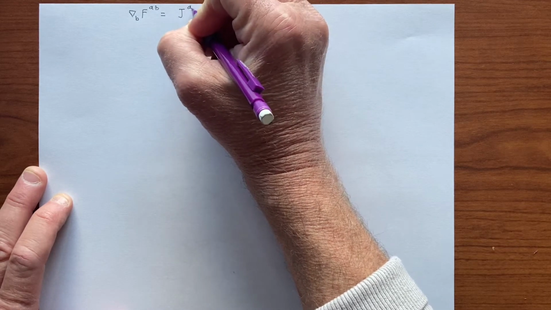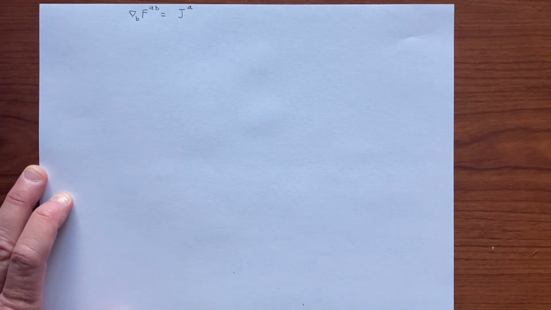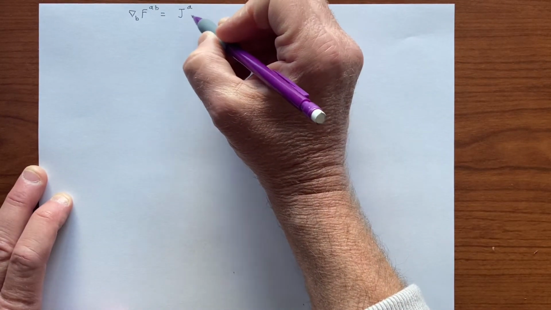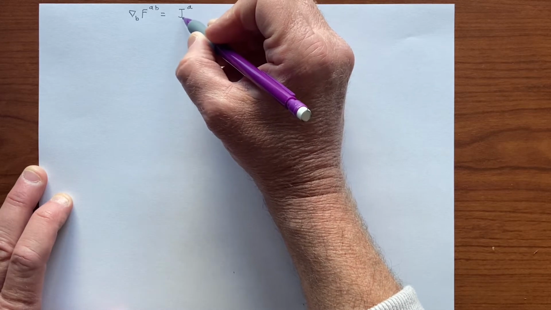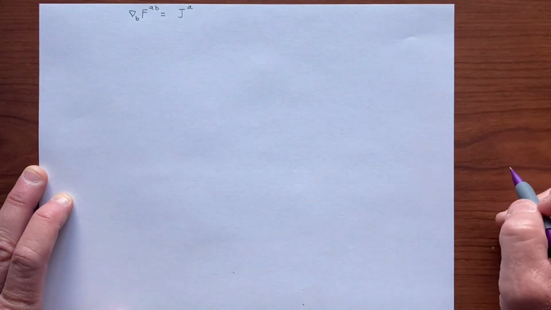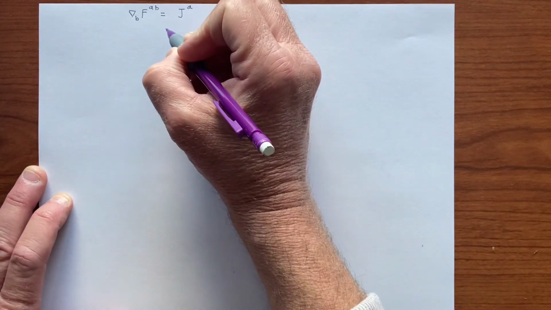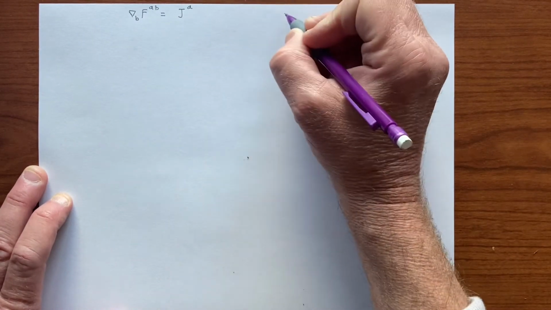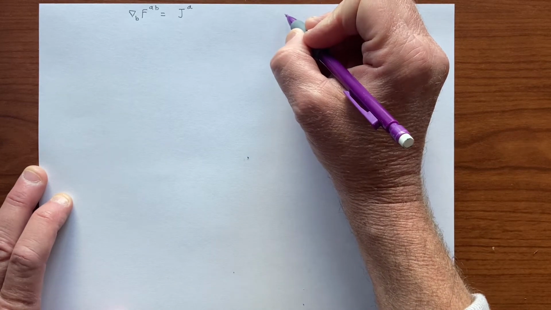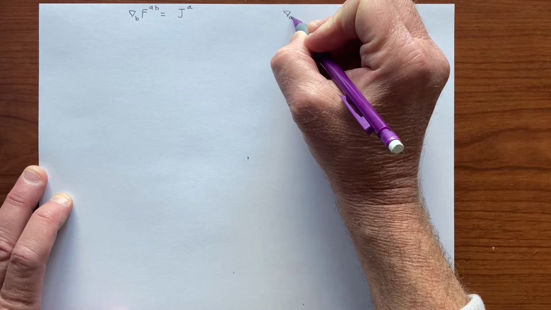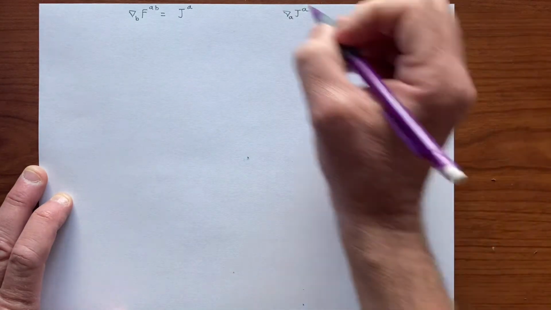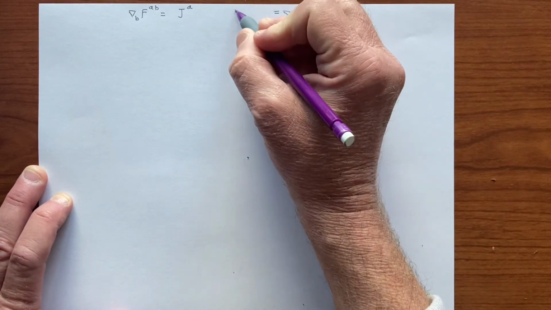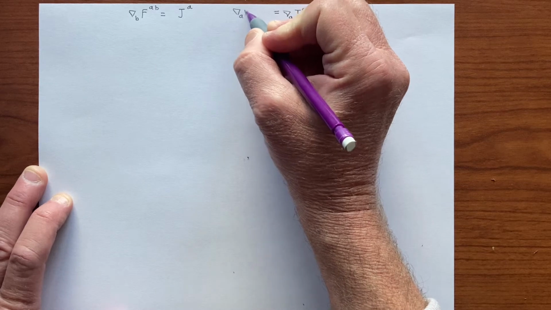They are included in this covariant divergence, where J^A is the charge density and current 4-vector. So, right, if we take a divergence of J^A, and we do that, then of course that means that we're doing the same to the other side.